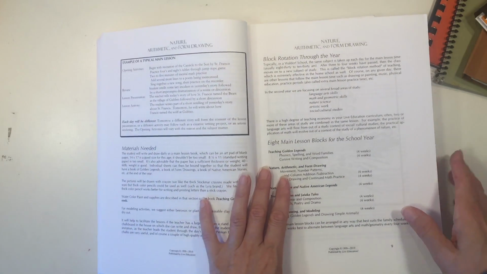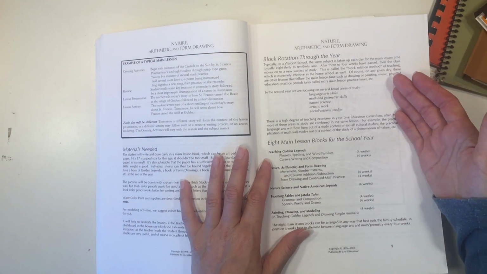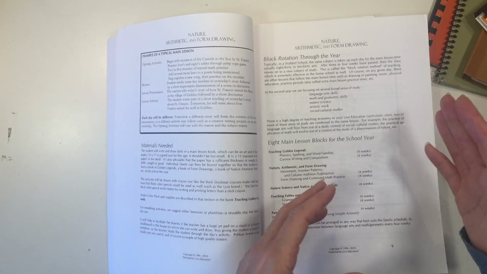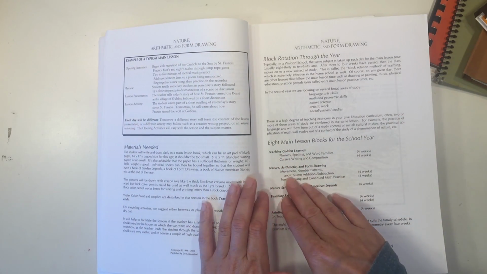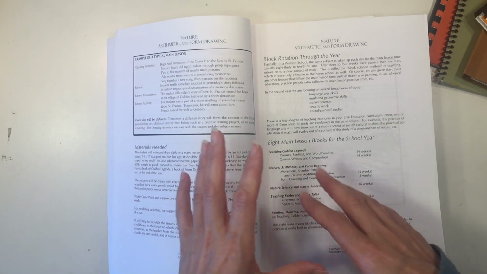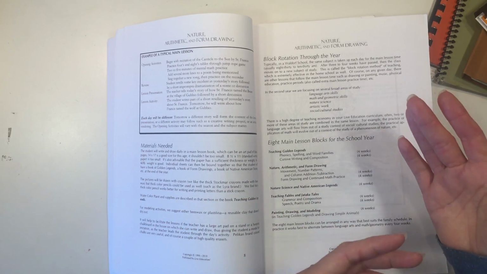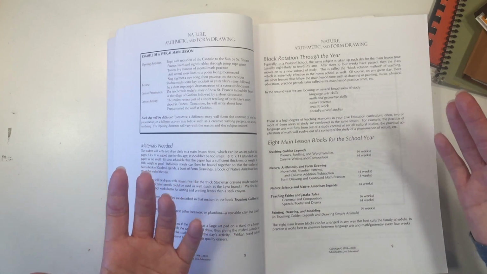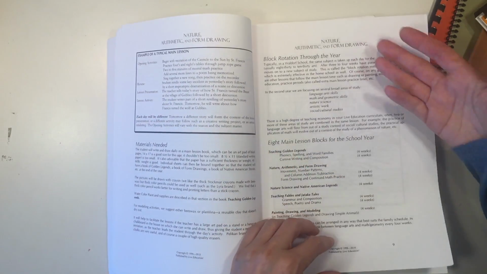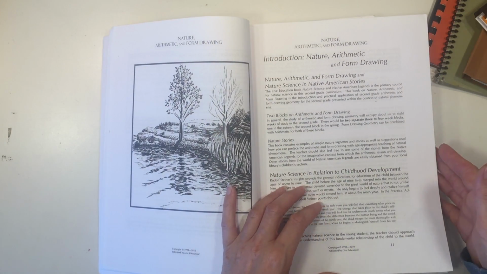All right, this particular book also overviews how to do your block rotation, which are your main lesson blocks, and how to rotate them through the year, how to break them up into 2 different main lesson blocks for each of these different subject areas, which are subject areas that you may not find in a traditional school. They still will incorporate all of the subject areas that you're familiar with, like language arts, math, and science, and history, but it's done in a very different manner. And as we go through the books, I can show you some of those differences.